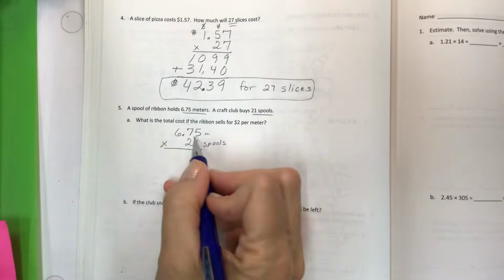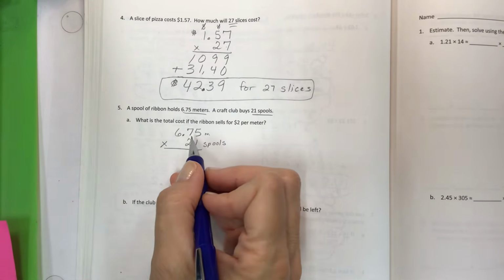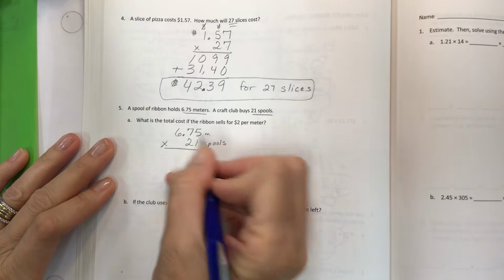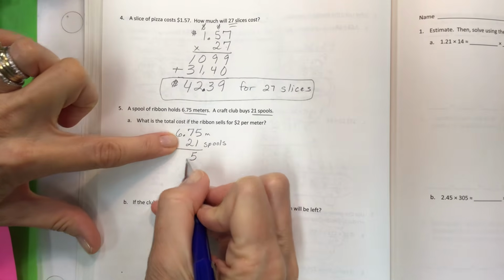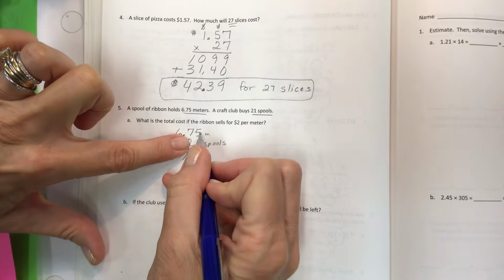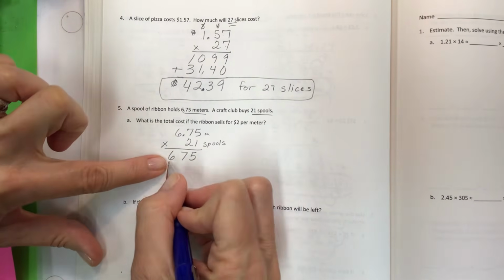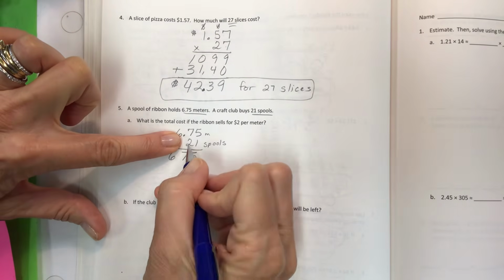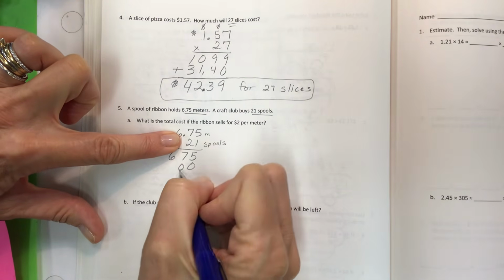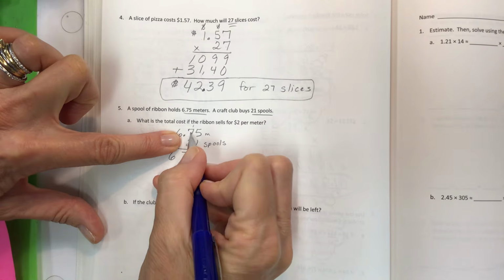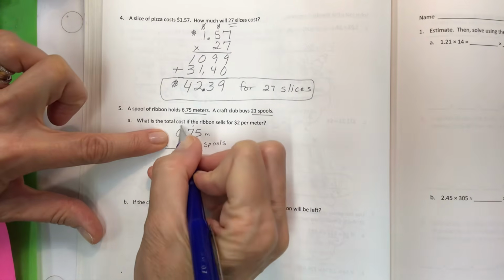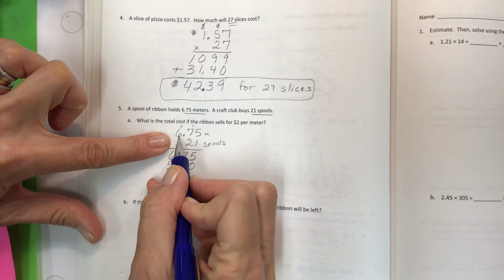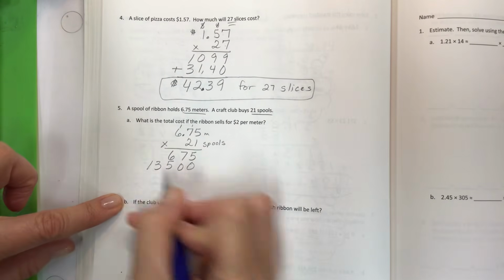And then find out this by pretending the decimal is not there. So use the standard algorithm. 1 times 675, well, you know it's going to be 675. 1 times 5, 1 times 7, 1 times 6. Move over to your next one. 2 times 5 is 10. That 0 goes there. The 1 goes up. 2 times 7 is 14. Plus 1 is 15. 1 goes up. 2 times 6 is 12. Plus 1 is 13.